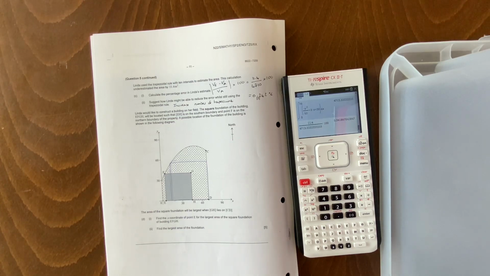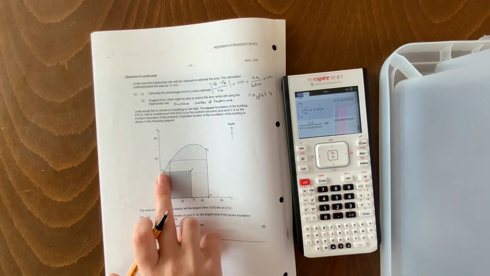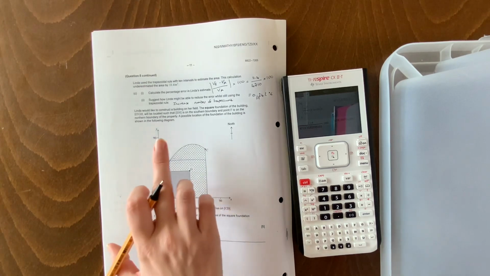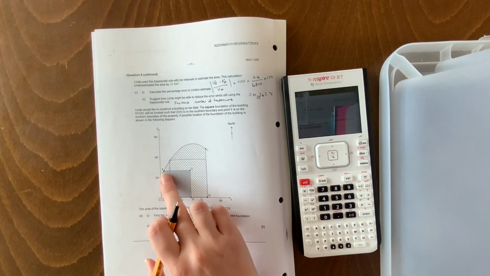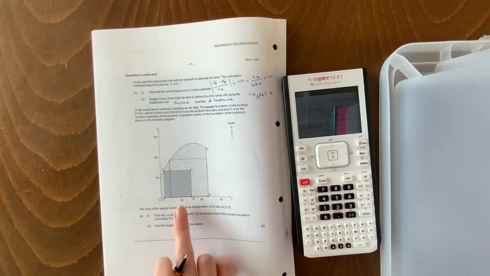It says, Linda would like to construct a building on her field. The square foundation of this building will be located such that EH, so the bottom of it, is on this southern boundary. Point F must be touching this curve on the northern boundary. And it says there's a possible location shown in this diagram.